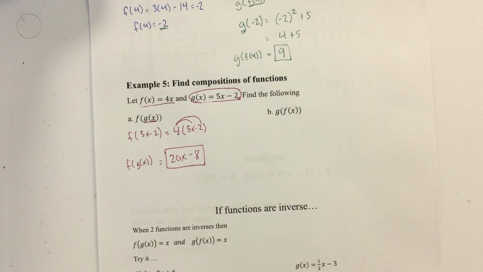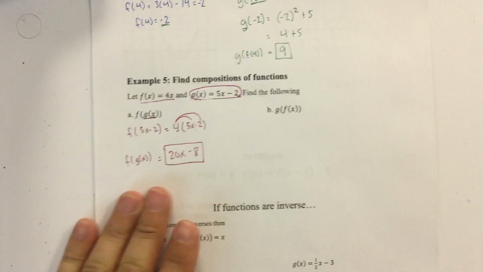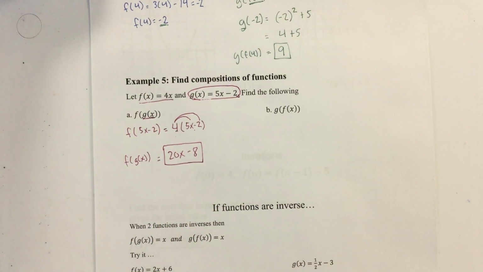What if I just put 20x minus 8? That's fine. Remember I told you 20x minus 8 is fine. I just added this here because when you start dividing by 4, that means you're thinking it's equal to 0. So just be careful. All right.